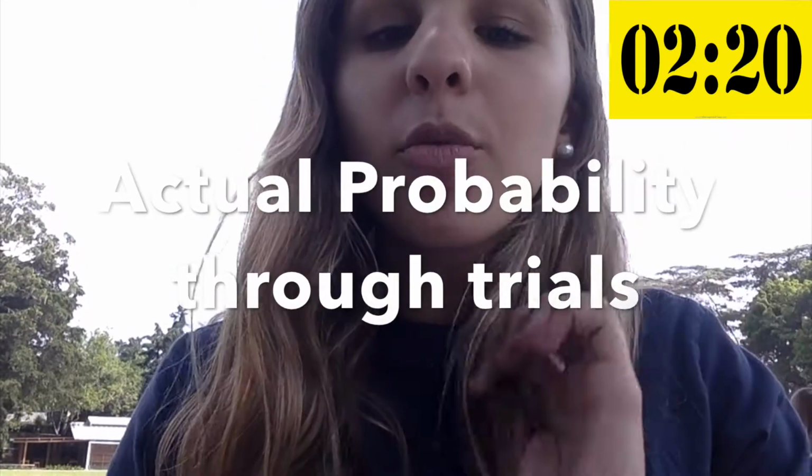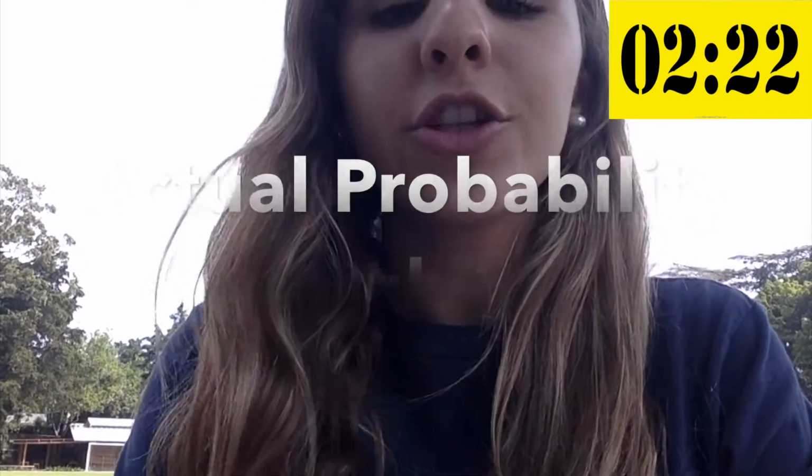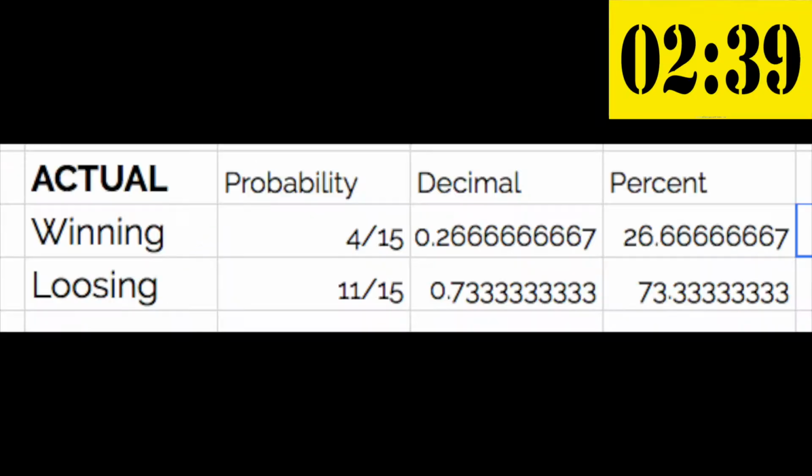To find the actual probability of the game, I first looked at all of the people who won the game and divided that by the total number of people who played the game, which gave me in the end a decimal. Then that decimal I multiplied by 100, and that's the percentage I got of people who were successful at my game.